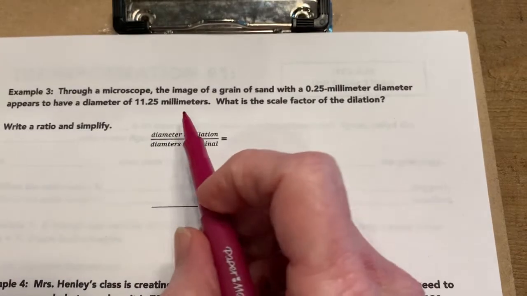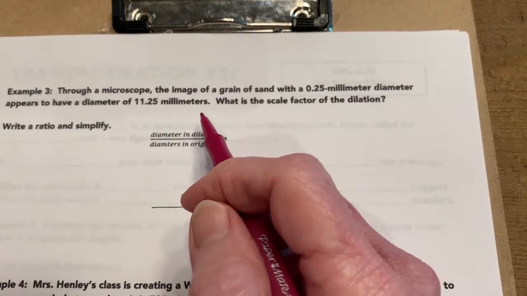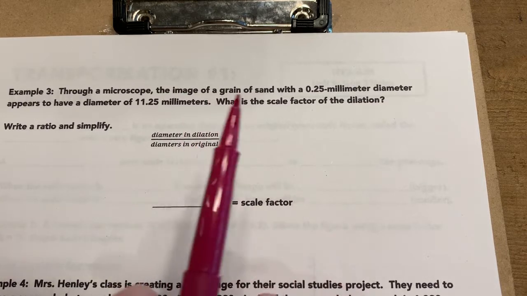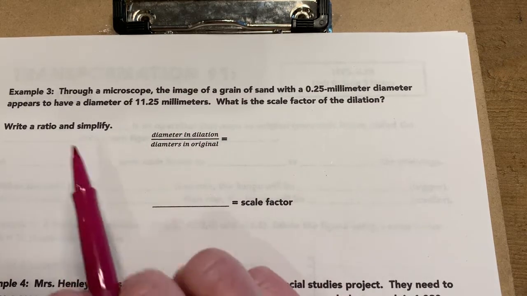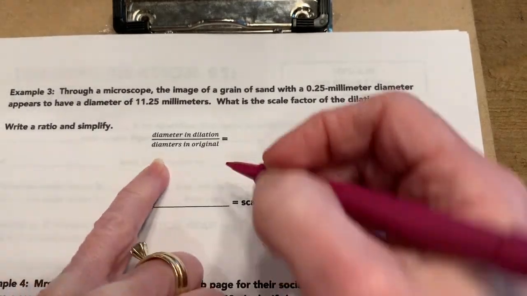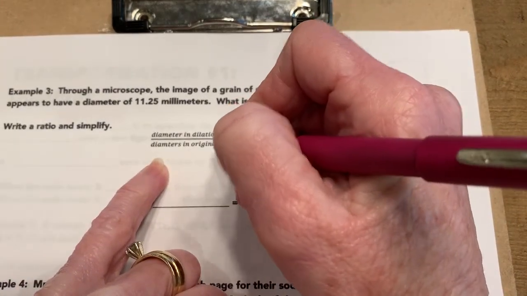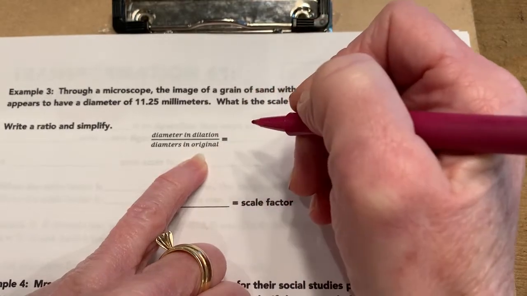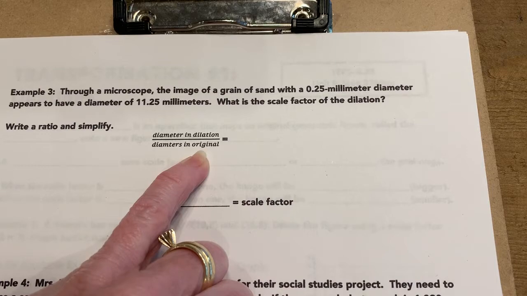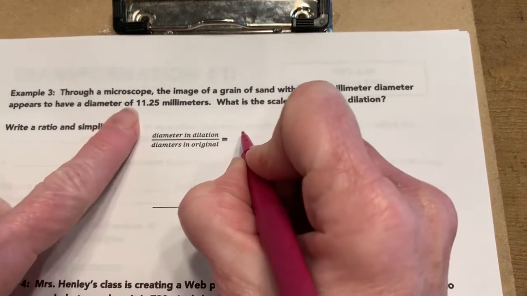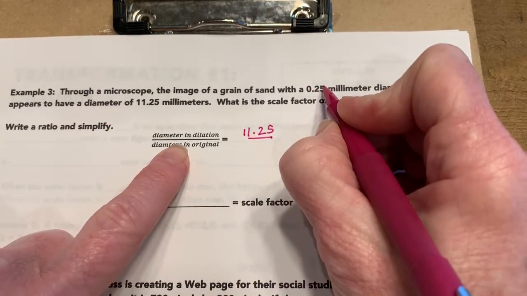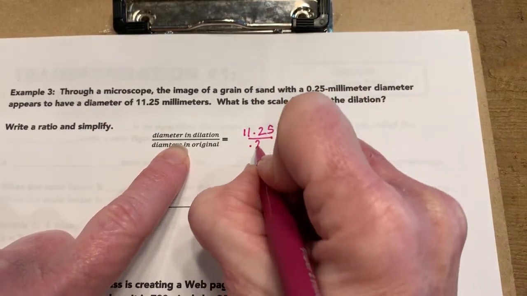All right, so you should know that because it's making it bigger, my scale factor should be larger than 1. So that's one way to check your answer to see if it's reasonable. We're asked to find the scale factor, so it tells us to write a ratio and simplify. Notice in the ratio, the dilation is always going to go on top, divided by the original, which is always on bottom. The dilation is what I end with, the enlarged image in this case because it was bigger. So 11.25, and then the original is the actual grain of sand, which is 0.25.